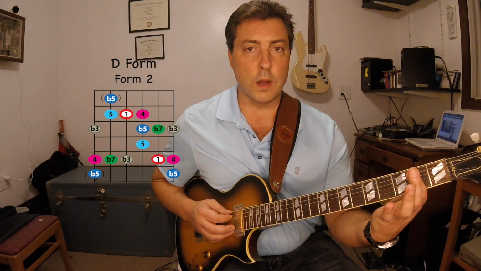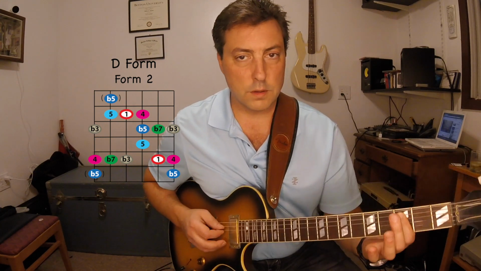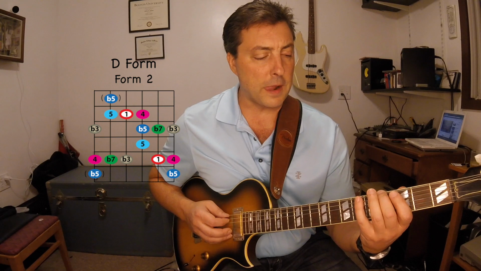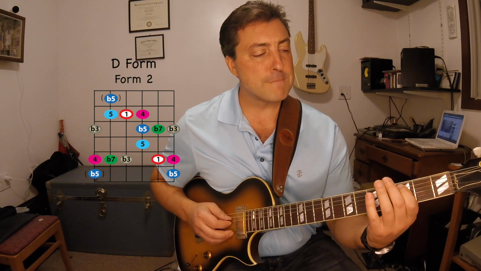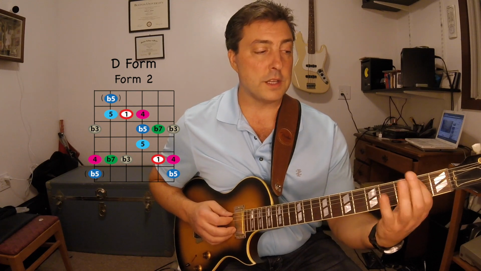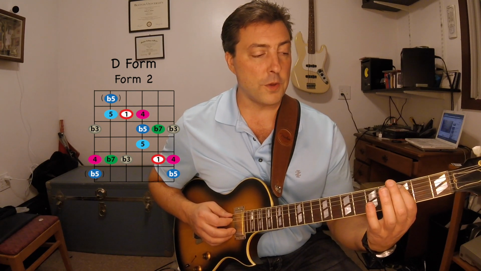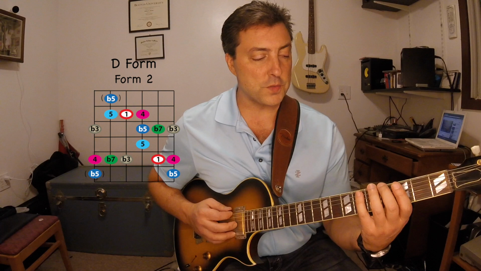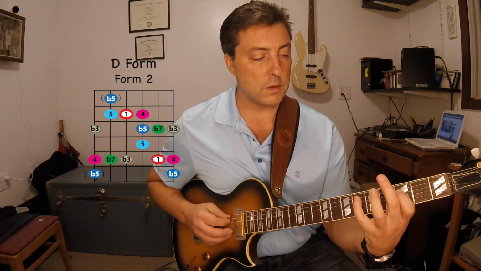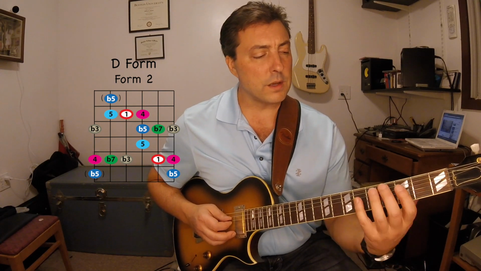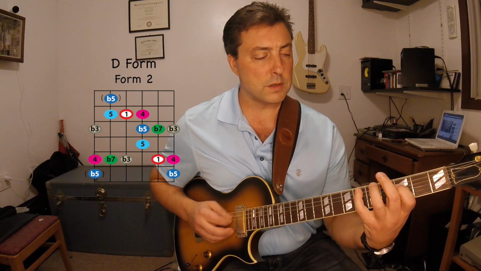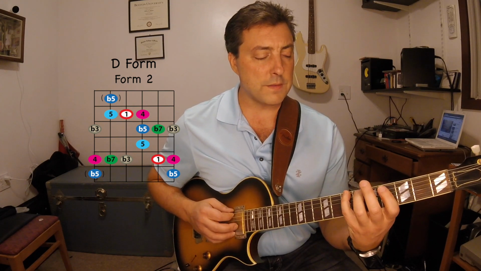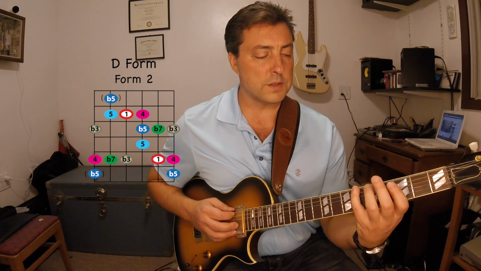I went A flat, B flat, B, C. Then I did the 2nd fret and then the 3rd fret. So when I'm ascending, I'm using my 1st finger. When I'm descending, I'm going to play that B on the 7th fret. So I'm going to go like this: 7th fret pinky, and then 6th fret pinky.